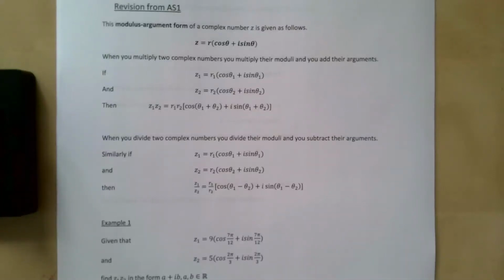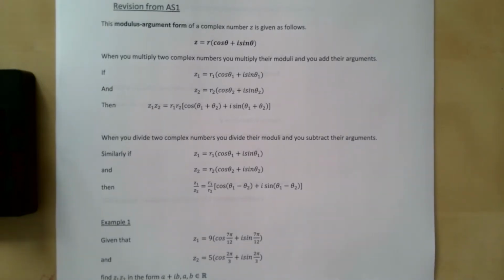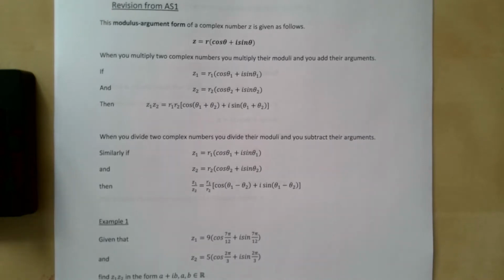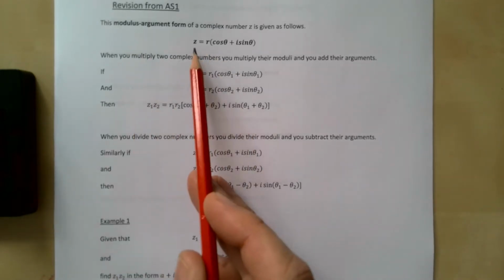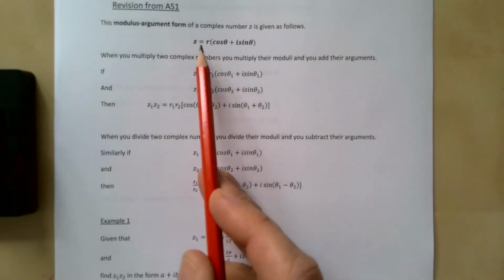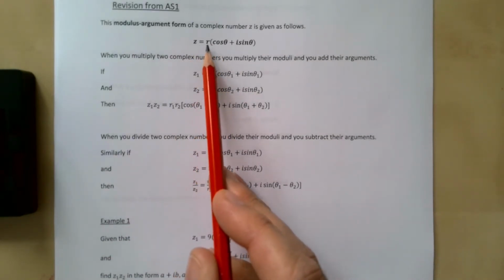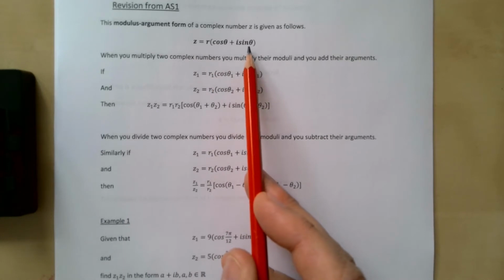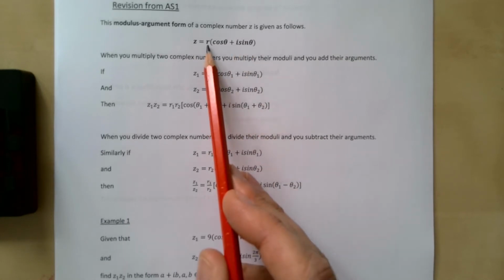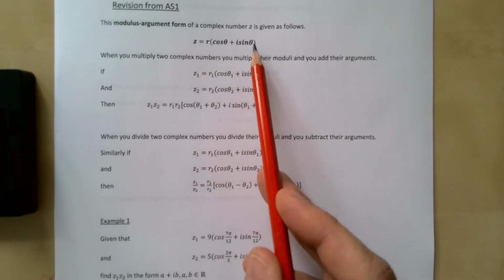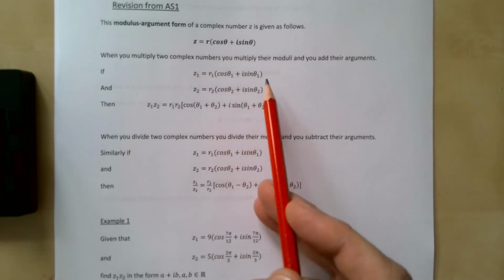Okay, so this is complex numbers for A2 Further. First of all, just a little bit of a reminder about some of the stuff that we've done from last year. We know about our complex numbers, for example, 3 plus 4i. What we learned towards the end of last year's topic was another way of writing your complex number, in mod-arg form, where you can have z equals r (cos theta plus i sine theta), where r is the modulus, so that's the length of the vector line, and theta then is the argument, so that's the angle that it makes with the positive x-axis.